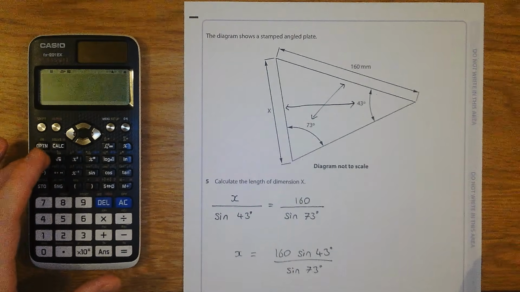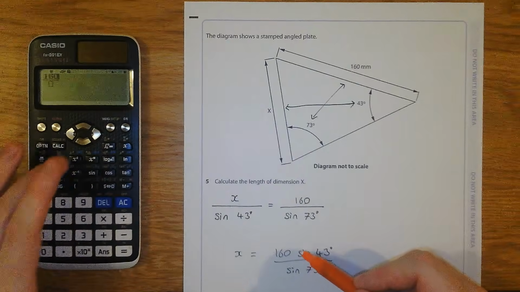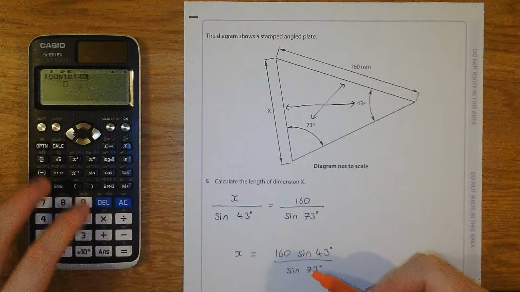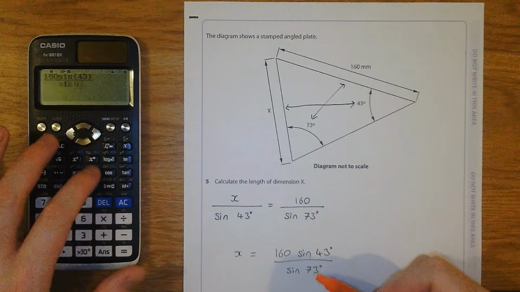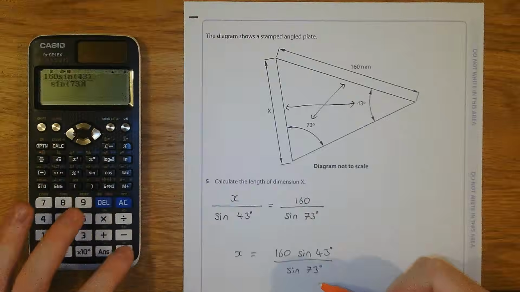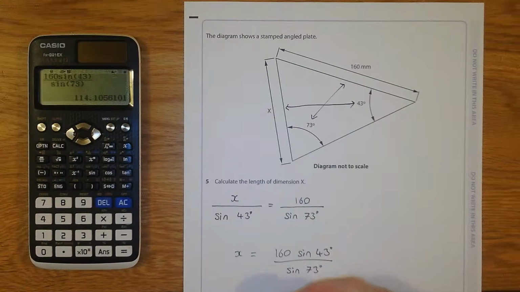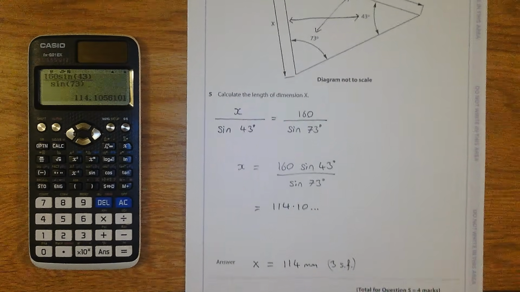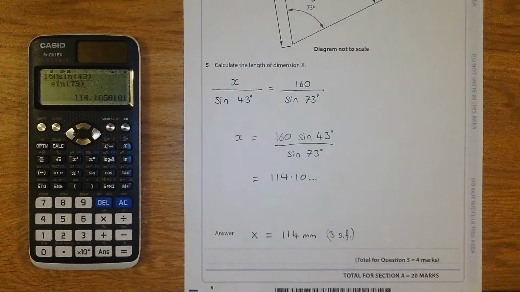Using the calculator to evaluate this gives me 114.10, etc., which means that x is equal to 114 millimeters to 3 significant figures. Apologies that that last bit was off the bottom of the screen. There it is now.